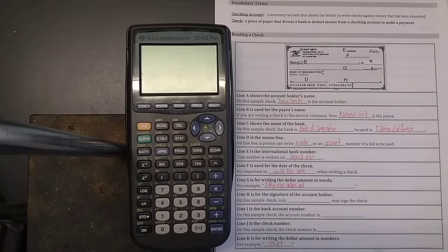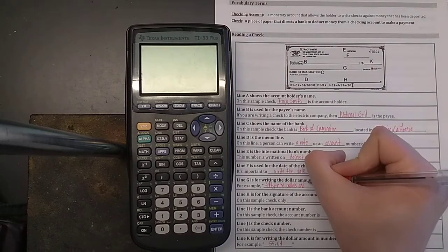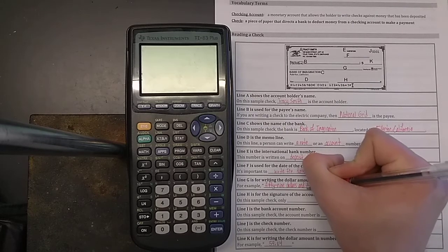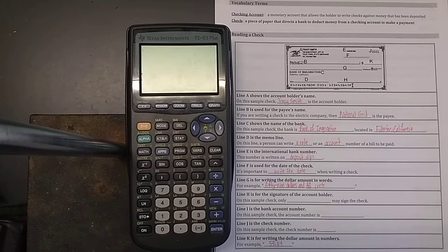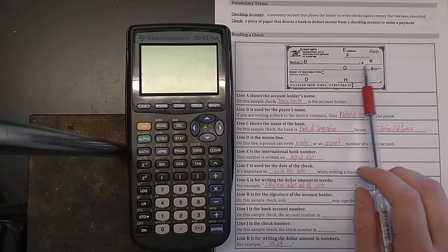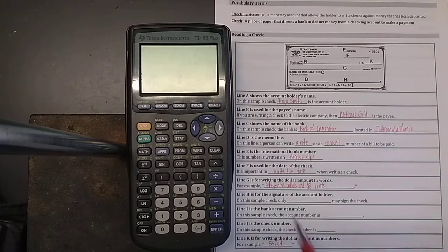And instead of just writing 64 cents, you write it like this: 64 over 100 cents. That's how you write this out. And that's just an added security feature so that we make double sure that you've got the right numbers for G and K and that they match up. So you've got to get good at writing these amounts of money out in words.